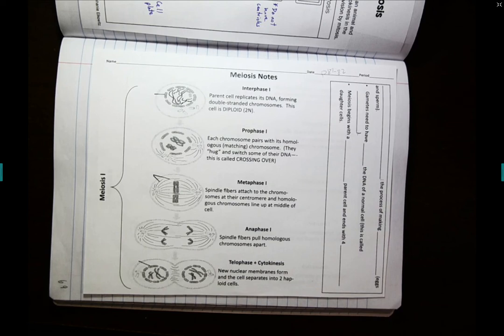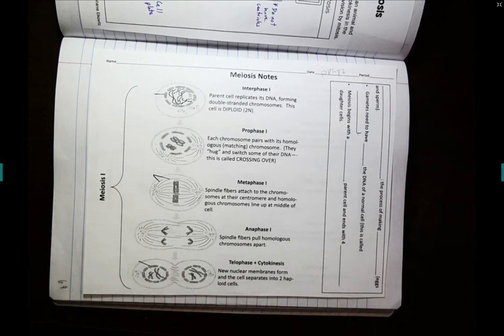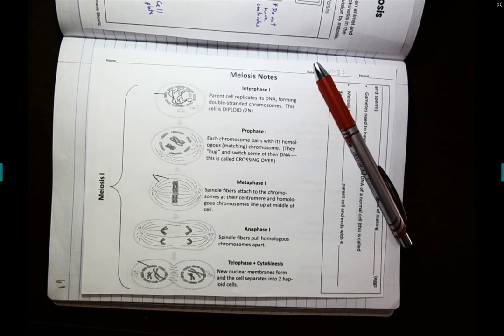Hey there, we are going to go over our meiosis notes. This is packet page 81 and 82 for us, and I've actually already cut these out.